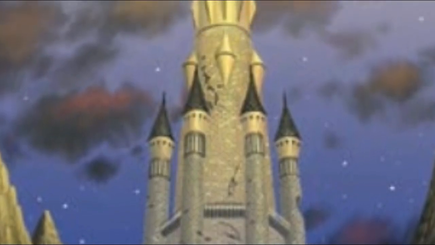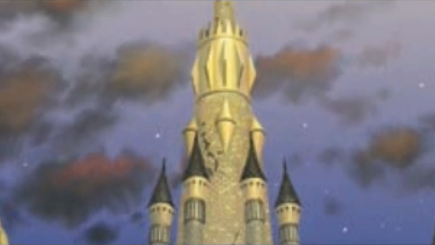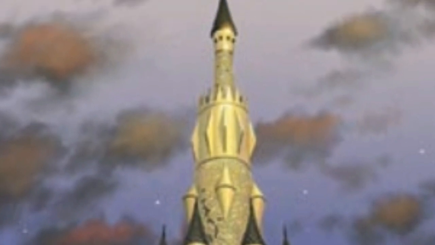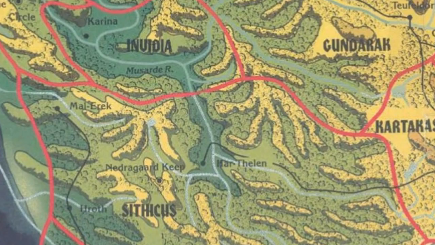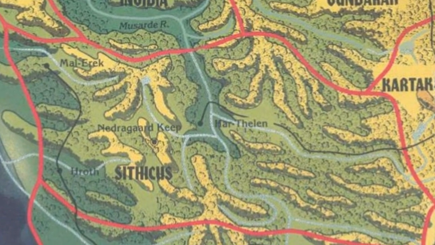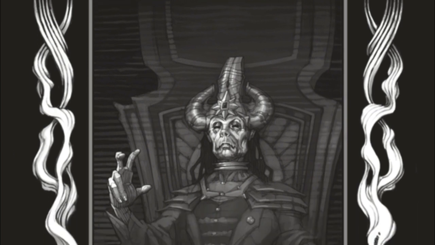In the mists, he saw a vision of ancient Solamnia and had a chance to repent of his sins, but once again he rejected redemption and repentance. The mists then parted to reveal Sithicus, a domain where Lord Soth would be the new Dark Lord.